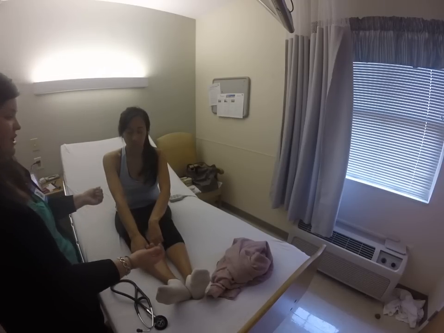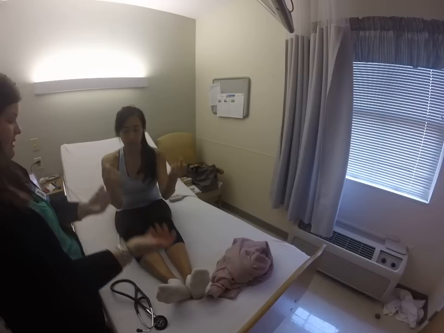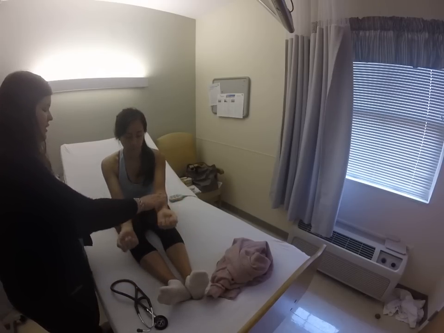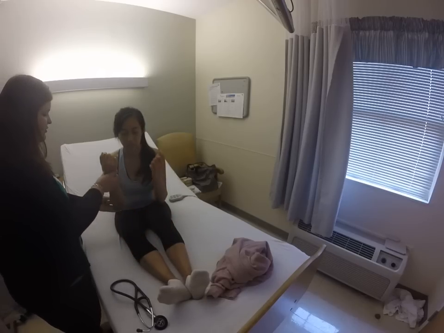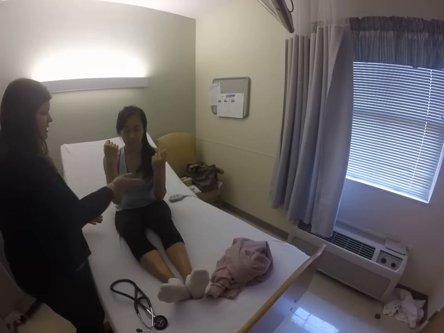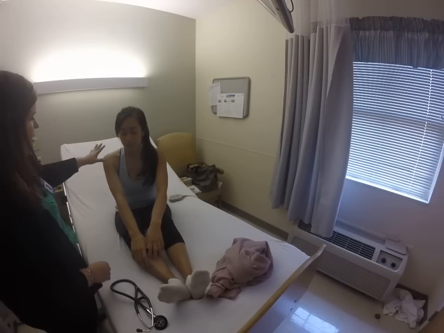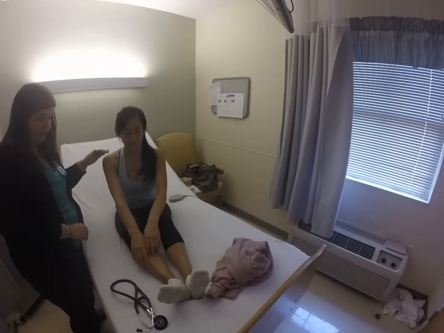I'm going to go ahead and just get you to flex for me and extend. And I'm going to get you to flex against resistance, okay? As you flex, could you push against my hand? Good. Push against my hand. So she's got good 5 out of 5 strength there. I'm going to move up into the shoulder girdle.